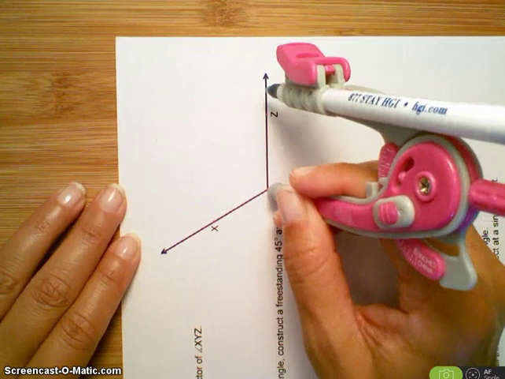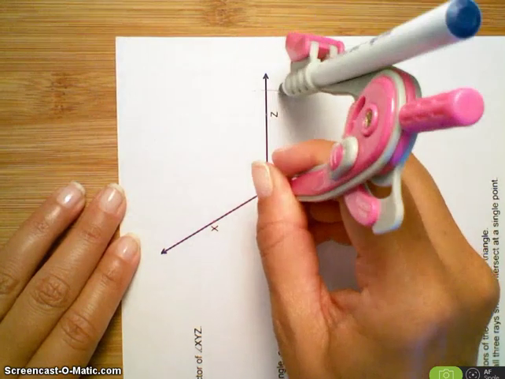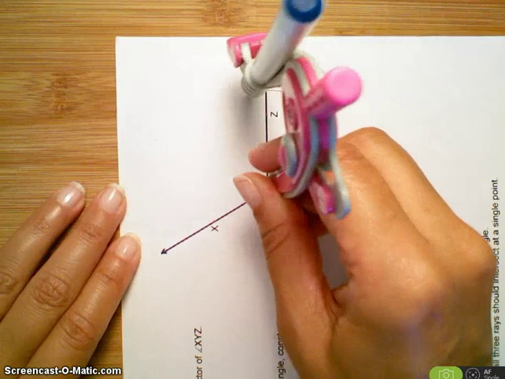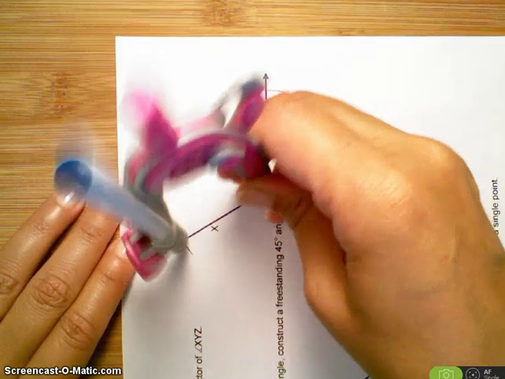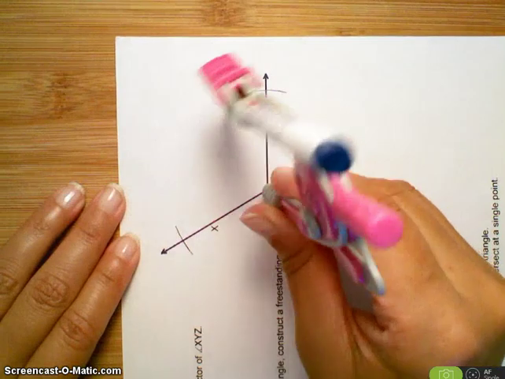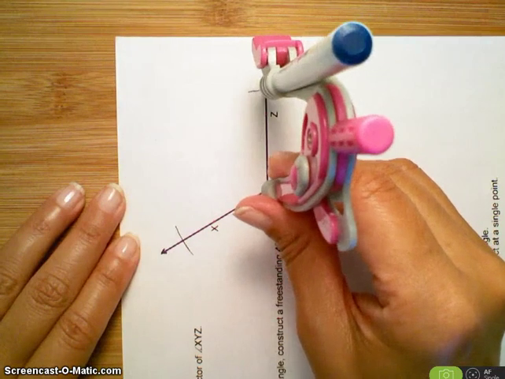So I go ahead, I set my compass to this particular length, I put the pointer on the vertex, I reach out and make an arc mark that crosses the first ray, and then I'm just going to reach out and make an arc mark that crosses the second ray. Everything in the middle doesn't really matter, only those intersection points matter.